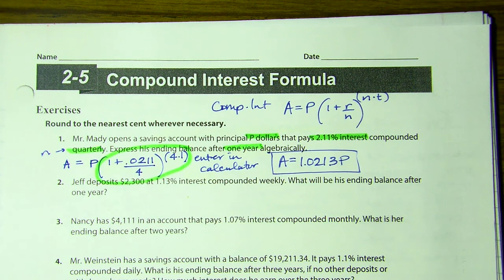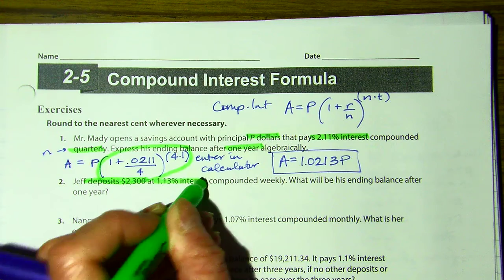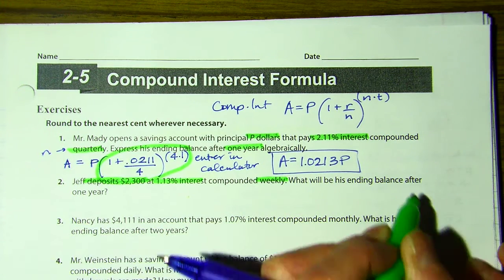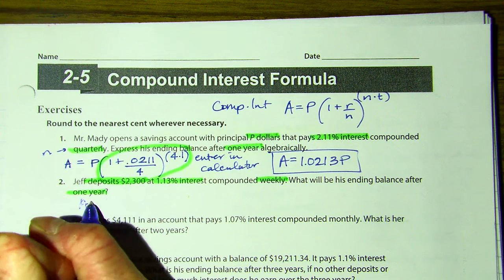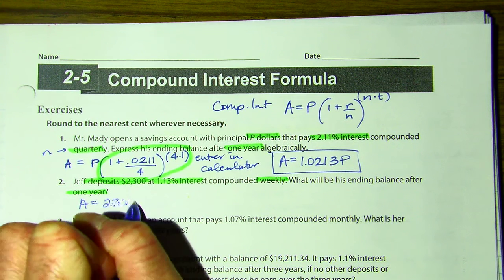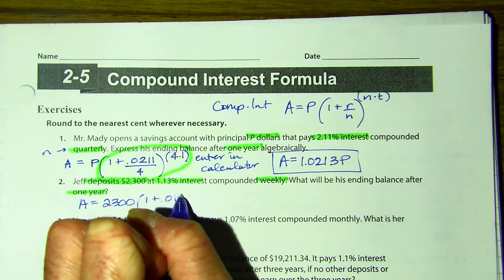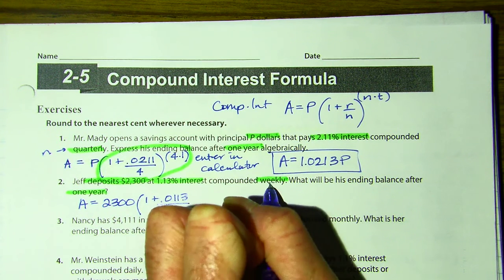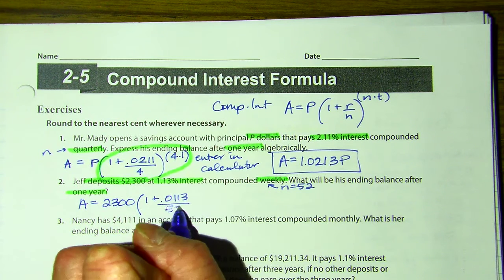Next one. Jeff deposits $2,300 at 1.3 interest compounded weekly. What is his balance after 1 year? So here we go. Account equals 2,300, parentheses 1 plus our rate, so 0.0113. Weekly, remember that's N equals 52, so 52.